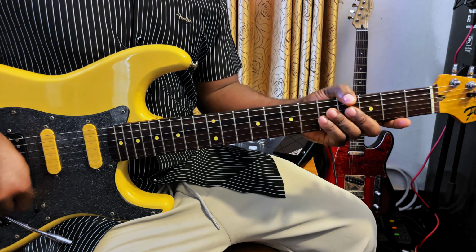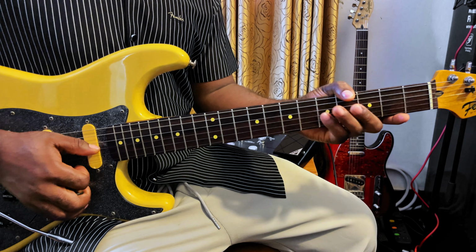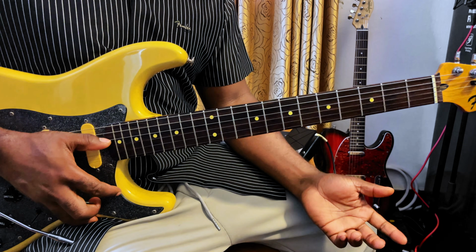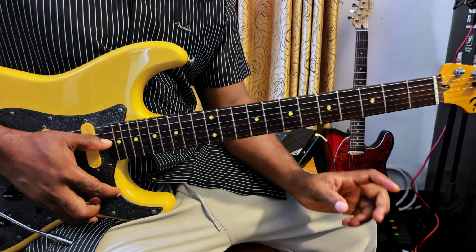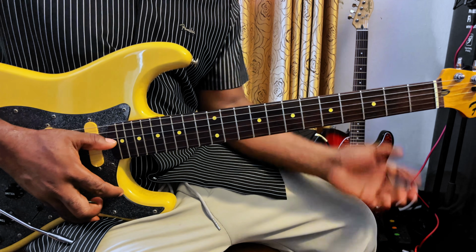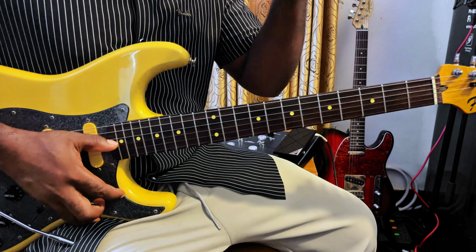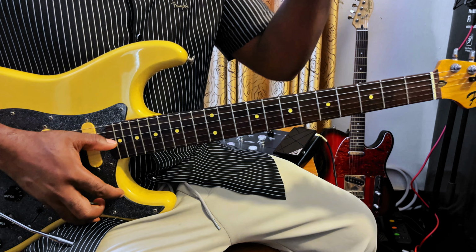You need to always pay attention to chord progression, because if you don't pay attention to chord progression, you will not even get to know the melody of the song you're playing. If you pay attention to the melody also, it is good, it is essential, because that will also help you to figure out the chord progression.